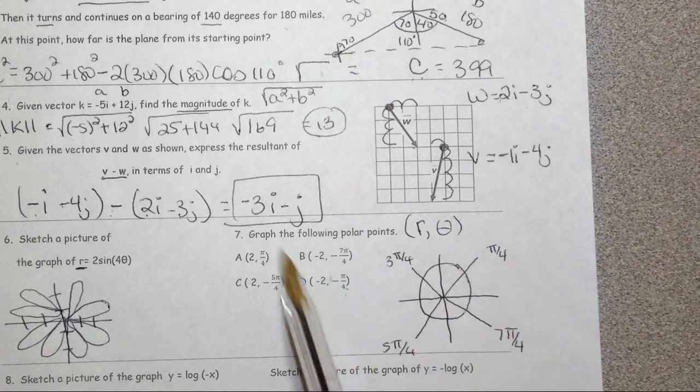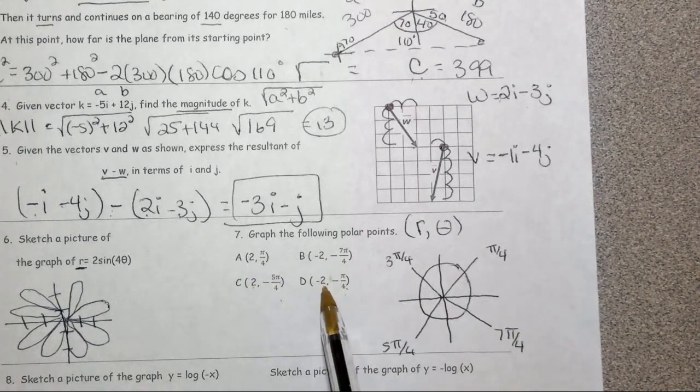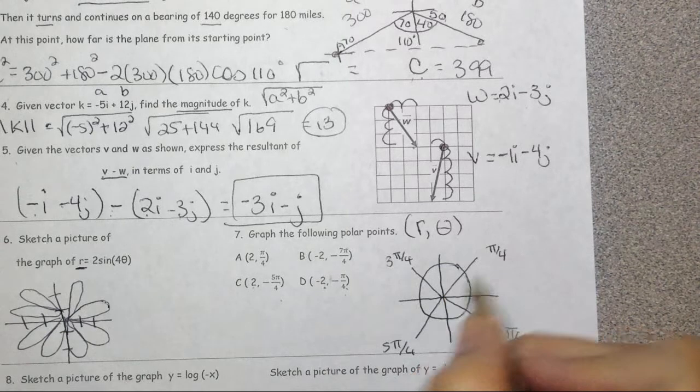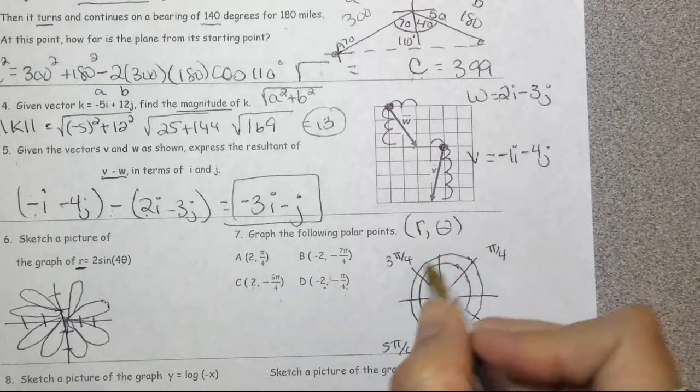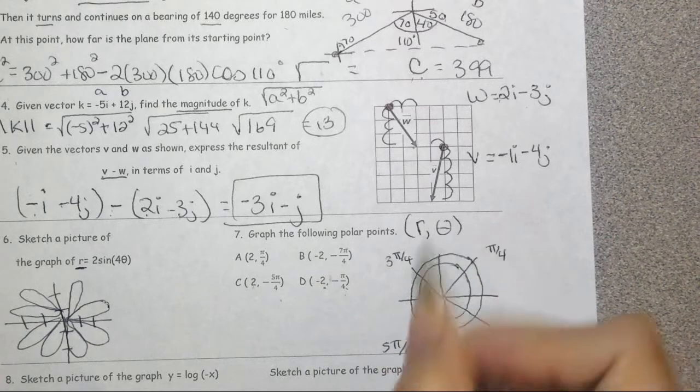The next thing I'm going to notice is that all these numbers out front, all the radii, are 2. So I need 2 unit circles. So there's my radius 1, there's my radius 2.